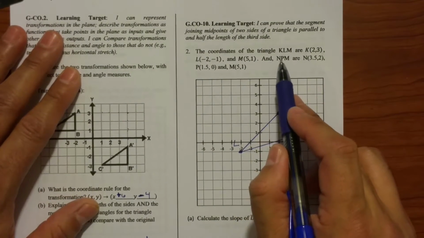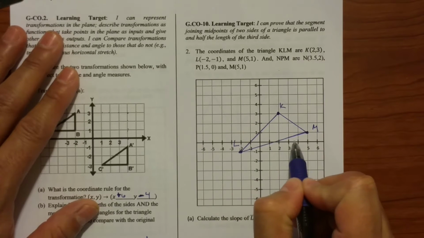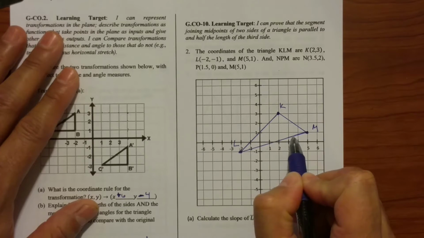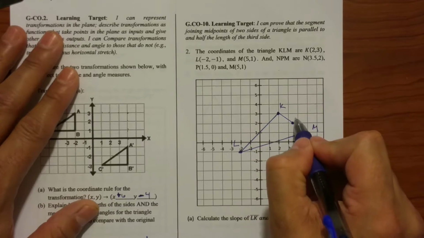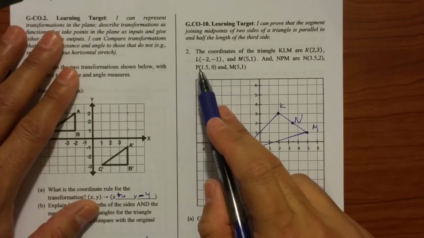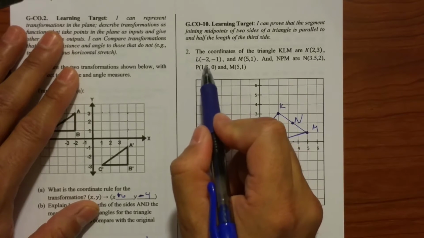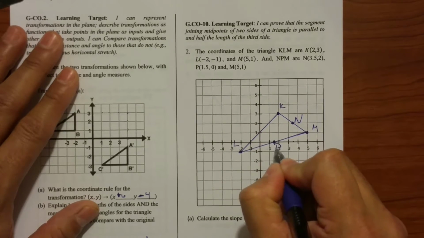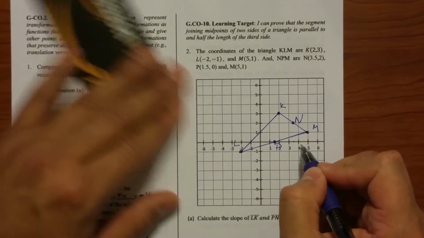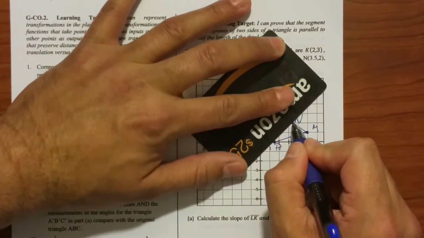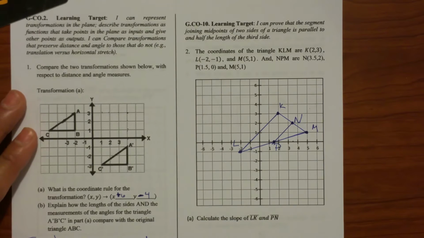Now it says N, P, M are 3.5 and 2. So 3.5 and 2, 1, 2. It's going to put me right here on this spot, and I'm going to name that one N. Next one is going to be 1.50, right here. I'm going to label that one P, and M is at 5, 1, still right here. So now I have another triangle within my bigger triangle. There we go. That's what it should look like.